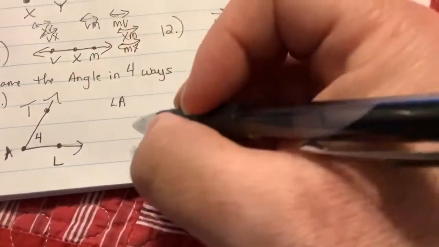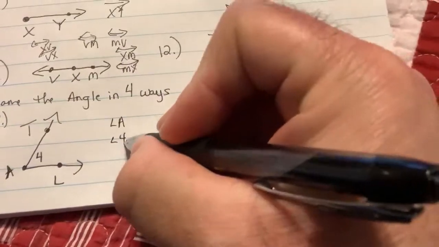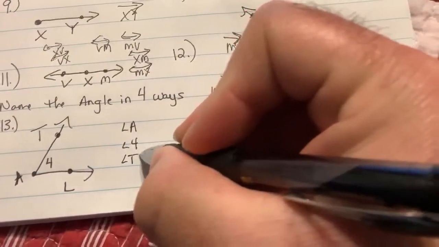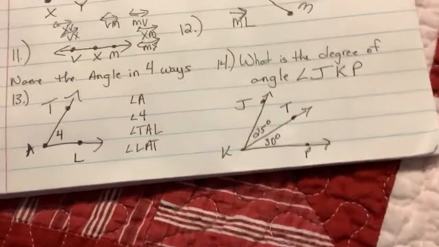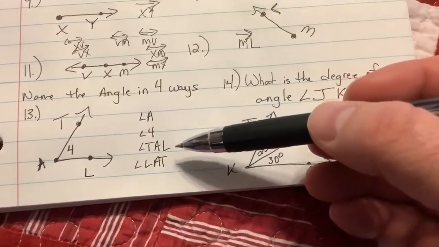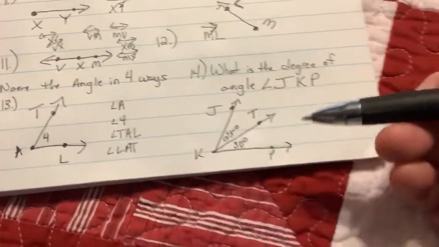Name the angle in 4 ways. So you've got angle A by the vertex. You can call it angle 4. You can call it angle TAL. Or you could have called it angle LAT. So there's its 4 names: angle A, angle 4, angle TAL, angle LAT.